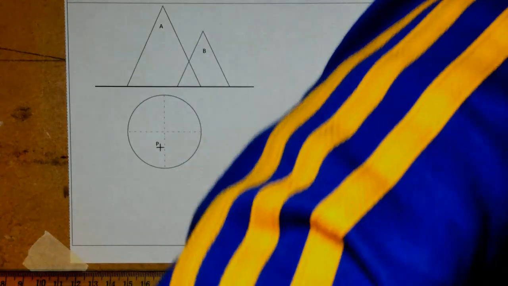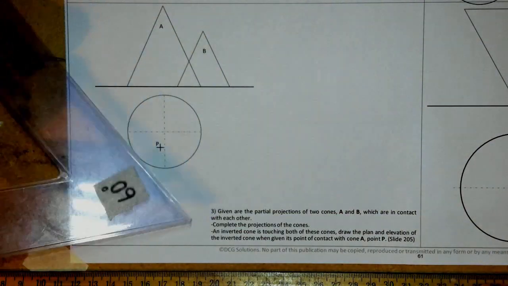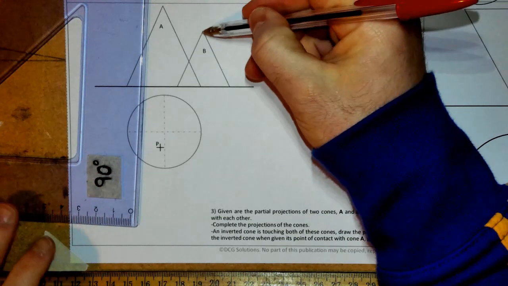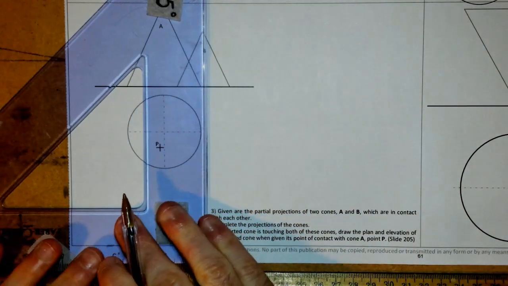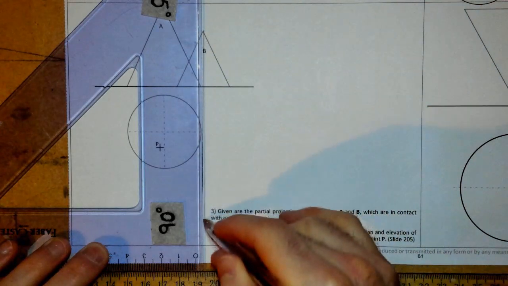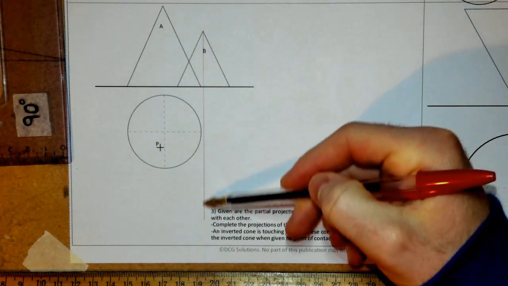To do that, first of all, this is actually an easy enough one. We know the center of cone B is directly below its apex. So if I project down the apex, I know the center is somewhere along there.